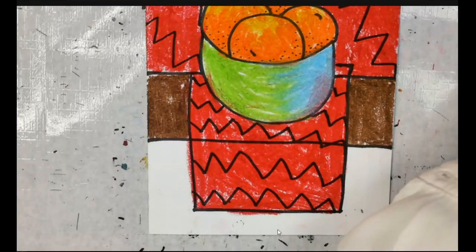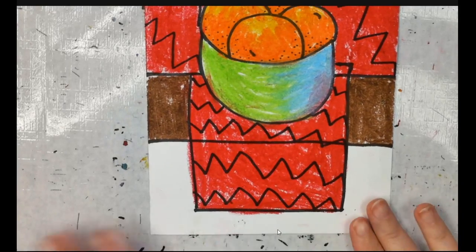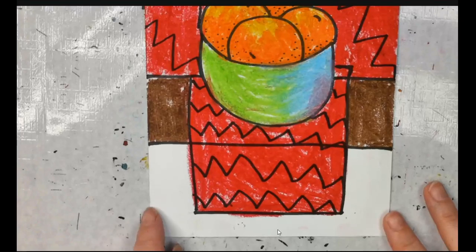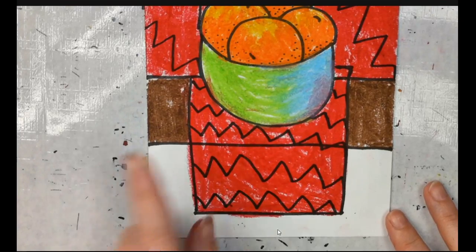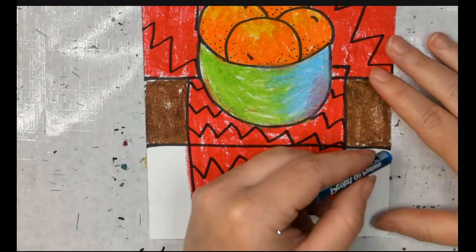And then the floor is up to you, whatever color you want. You can make it 2-toned, you can make it 1-tone. That means you can use 2 colors, 1 color, whatever you would like. I think I'm going to kind of mimic whatever colors I used inside of the bowl. So I think I'm going to do some more blues.